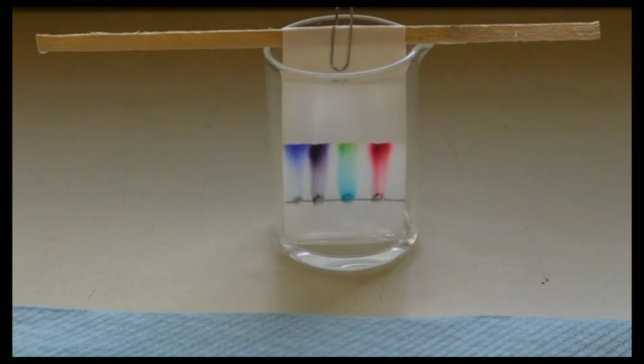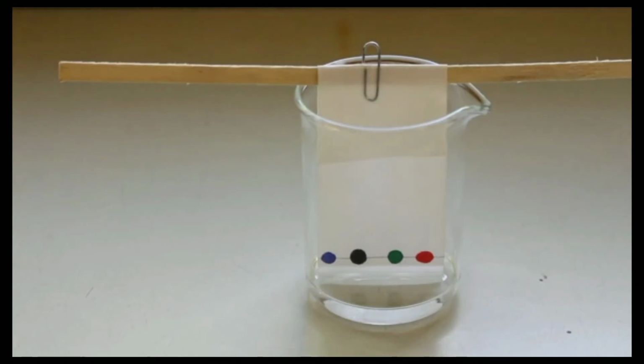As you can see, the solutes have now spread according to their solubility in the solvents, and you're beginning to get different colours emerging. So you're getting pinks out of the reds, yellows and greens out of the blue, and purples out of the black. This is the same thing, but instead we've used felt tips to see if we get a greater range of colours.